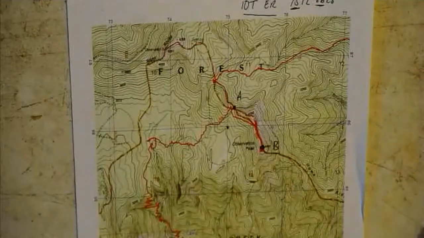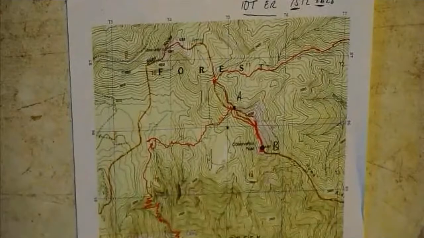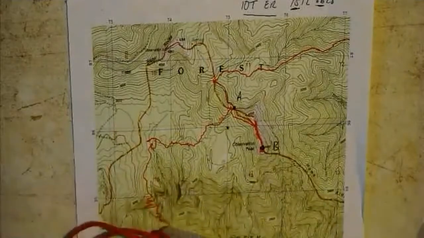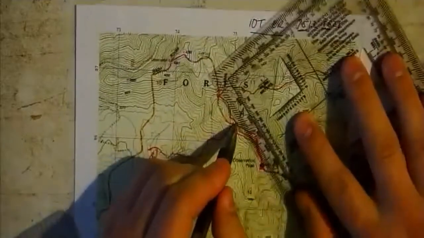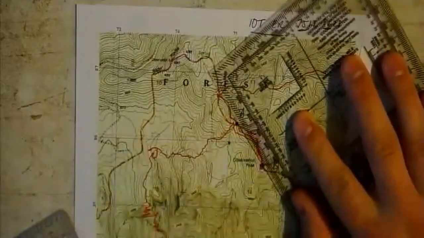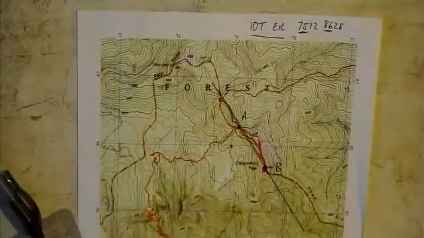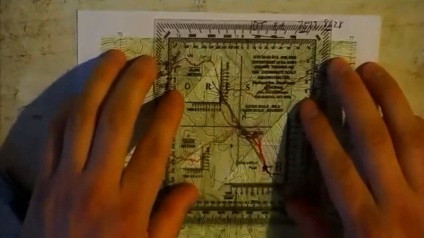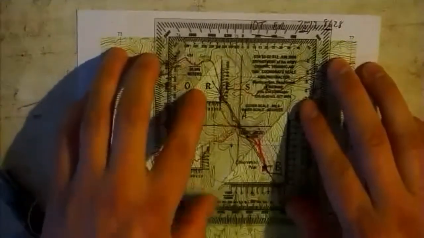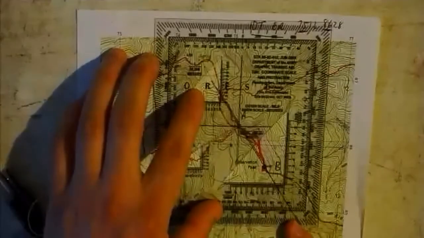If I'm using a map tool, I could draw the straight lines. Let's say I wanted to draw straight lines. So I draw my straight lines with my map tool. And then I'm going to place the center of my map tool on point A, and the lines will line up with where I'm at.